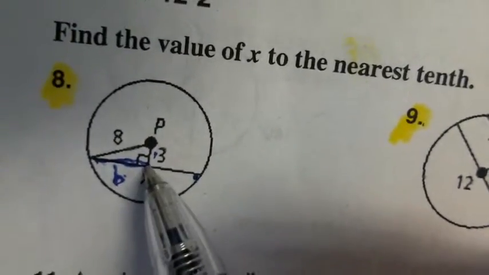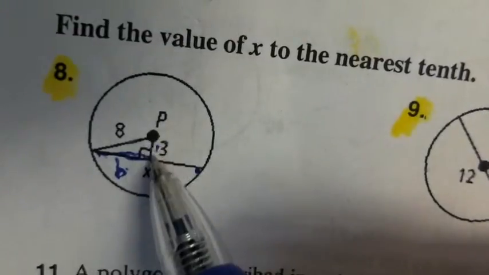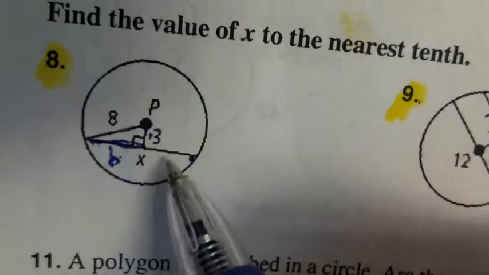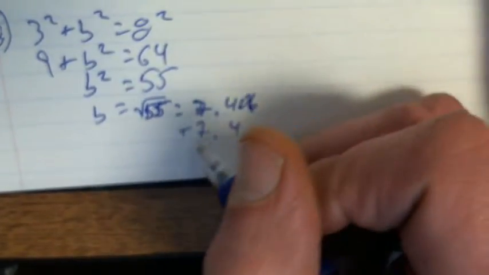So 7.4 and another 7.4, because we know our partial radius divides our chord into 2. 7.4 and 7.4 is about 14.8.